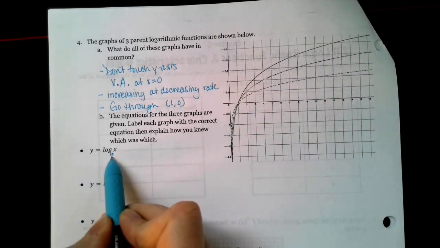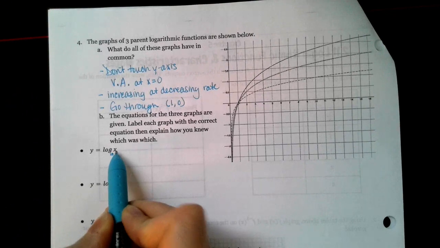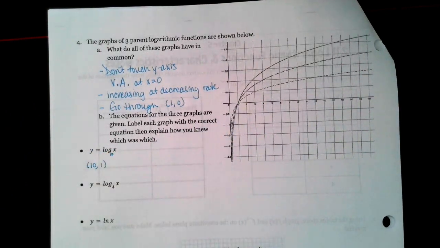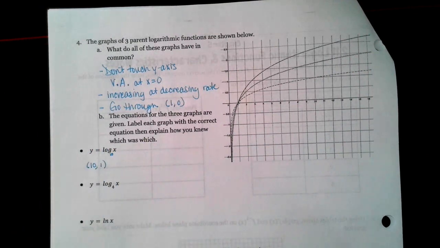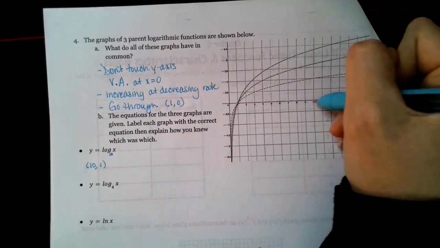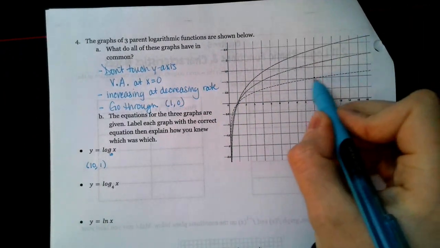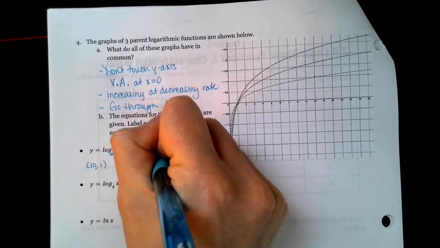So, well, 10 to the power of 1 gives me an x value of 10. So if it goes to the point 10 comma 1, that would be the graph for log of x. So looking here, 10 comma 1, is this dashed line. So I know log of x is the dashed.